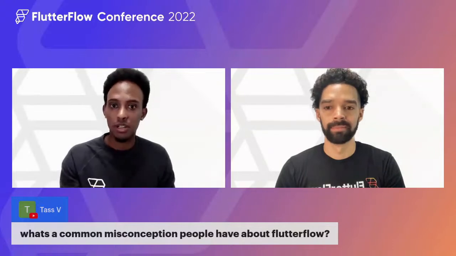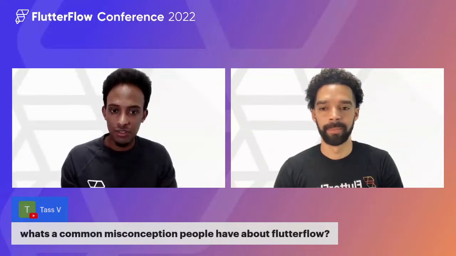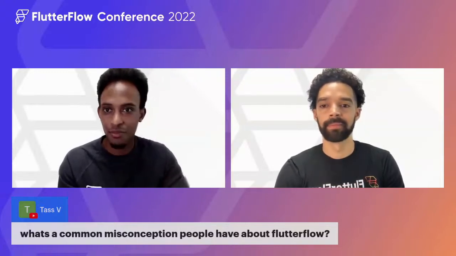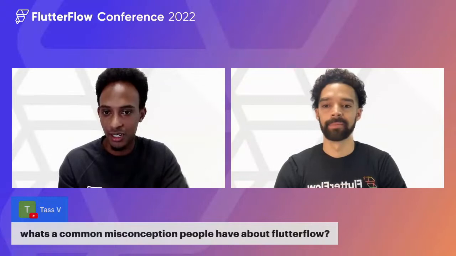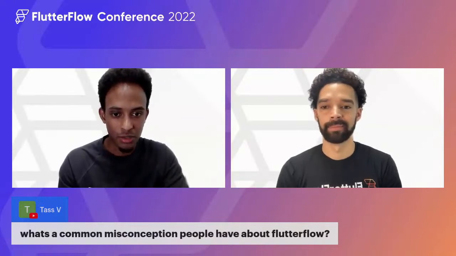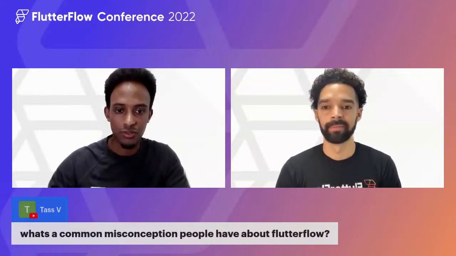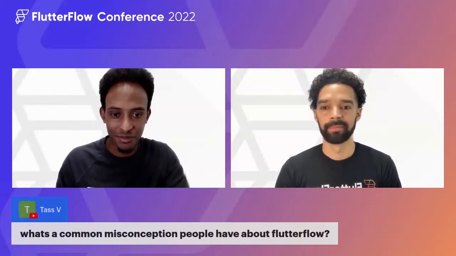So that's probably the biggest misconception. I believe it's bringing more people to Flutter, and in fact that's what some of the comments were also saying, that they're coming to Flutter. FlutterFlow definitely made it easier to get started with Flutter. So that's probably the biggest misconception for me.